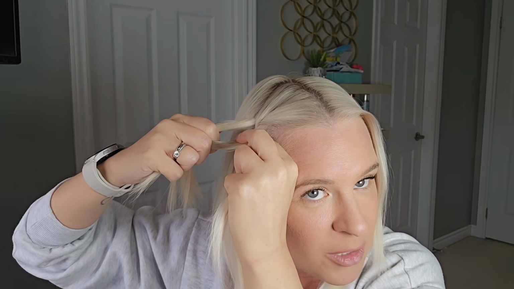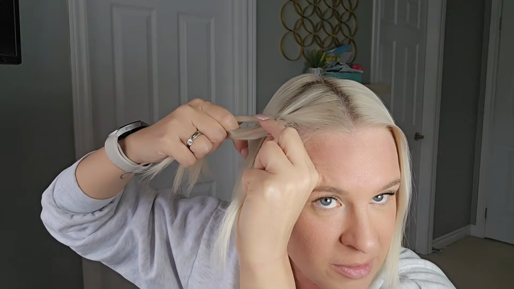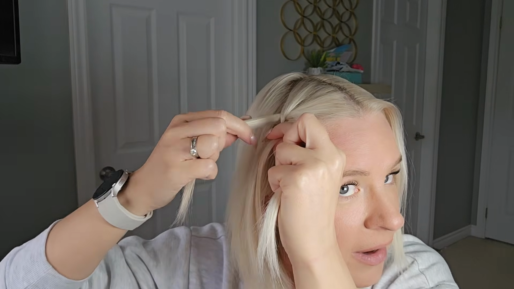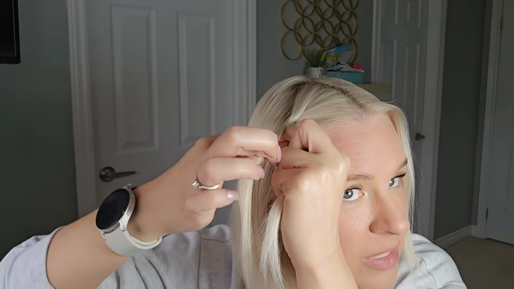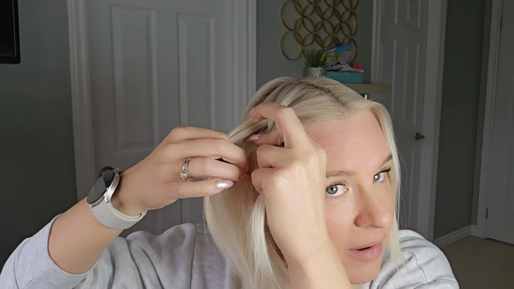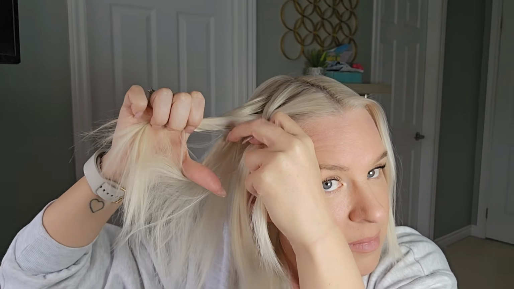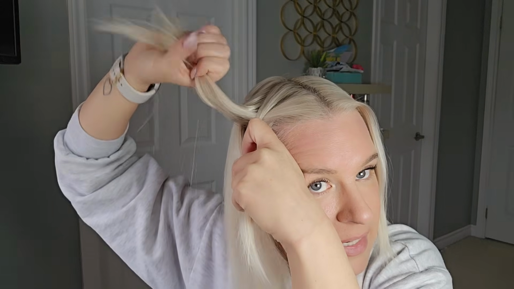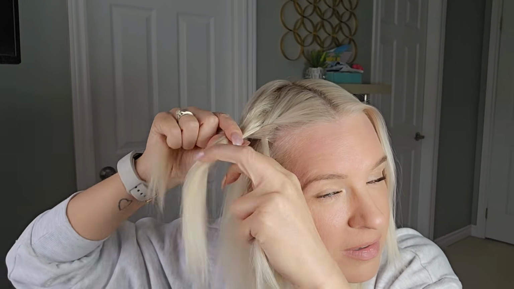You want to make sure you're keeping your hands close to your head. That's how your braid is going to be tight to your head. If you keep everything out here, it's going to be loose and floppy when you let go. So keep everything close to your hair. And then now this one's going to go over the center. But before we do that, we are going to pick up a little bit of hair, separate it out, and bring it over the center.